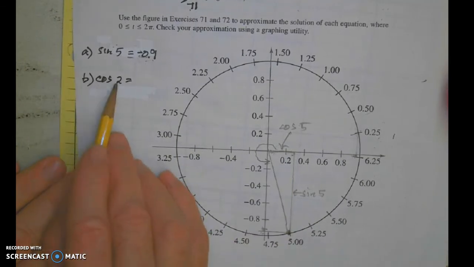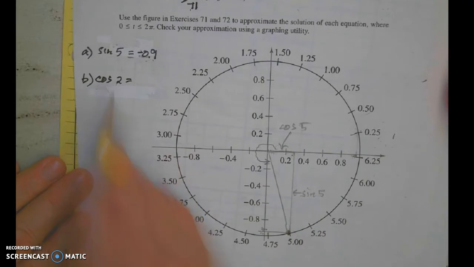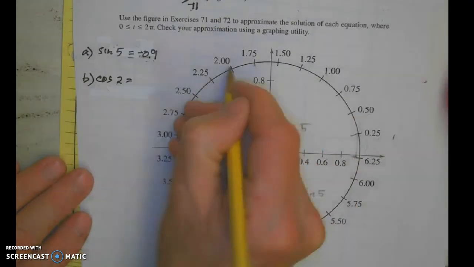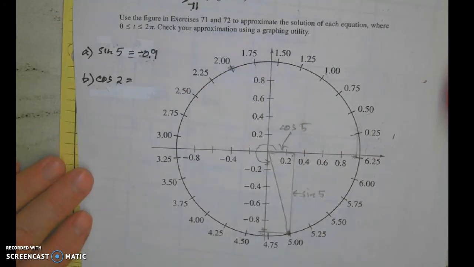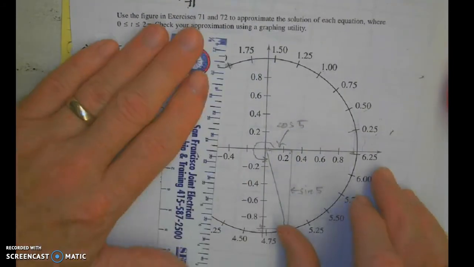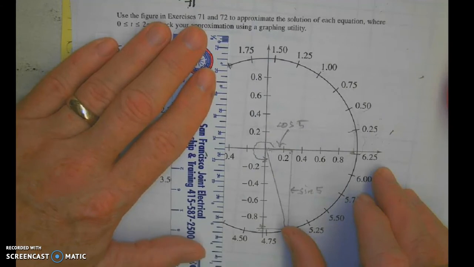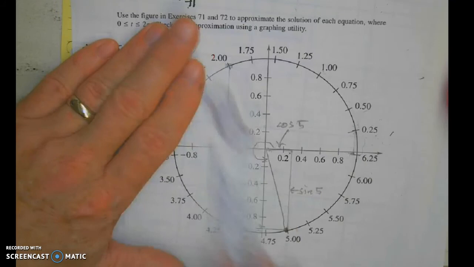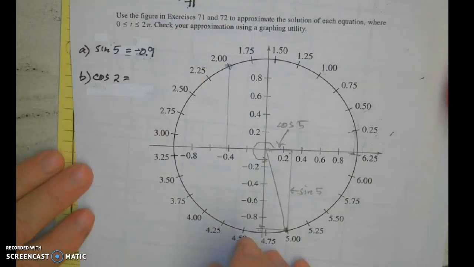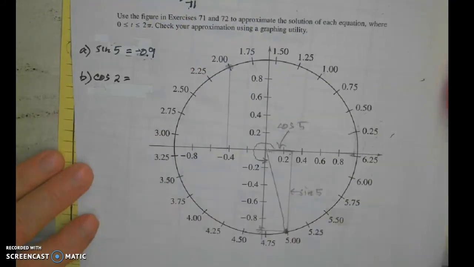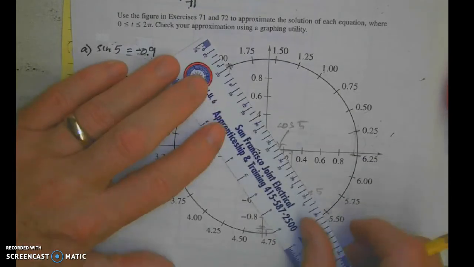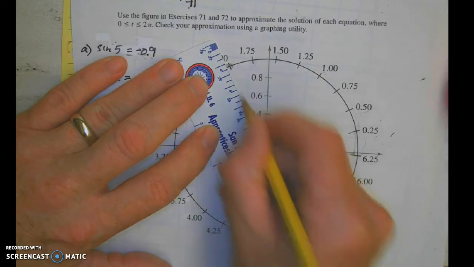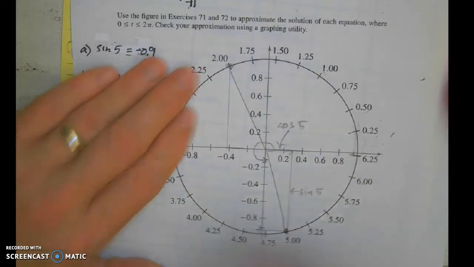The cosine of 2 on part B means you're going to go out 2 radians, 1 to here, 1 to here, make a dot. From that dot, draw straight down to your x-axis, and when you do, you'll end up really close to negative 0.4. Now this is going to be the height of a triangle where the radius is your hypotenuse.